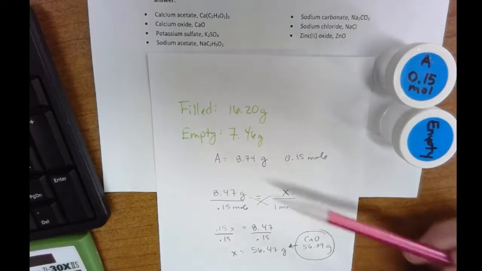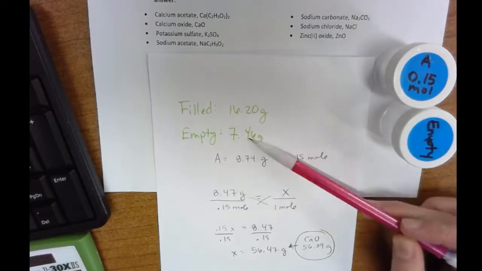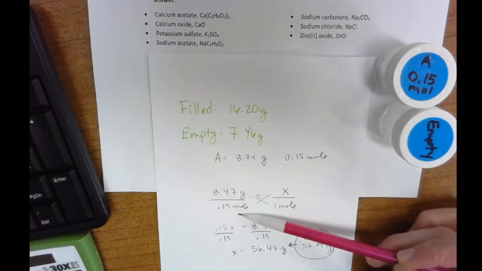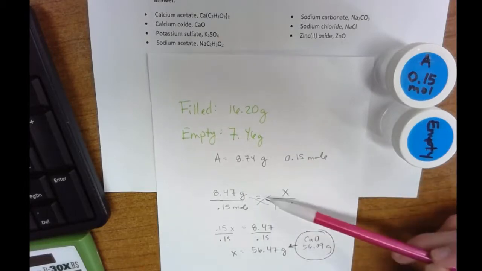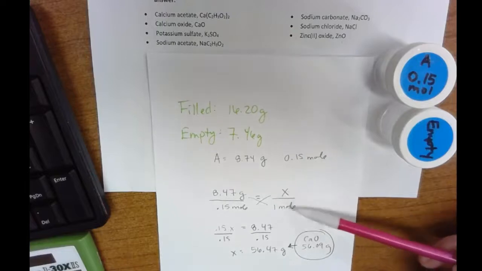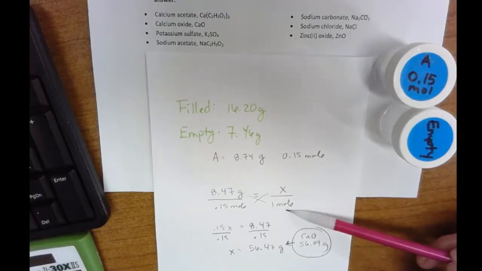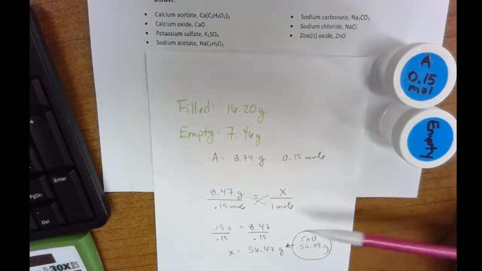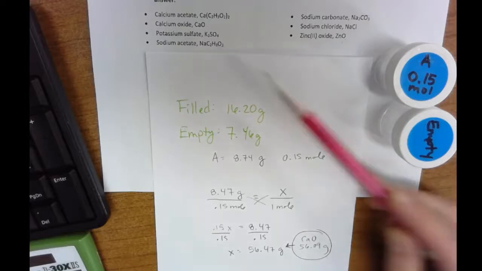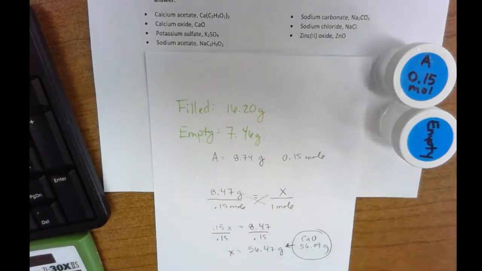So again, we took our mass from the scale after we subtracted and put it over the amount, 0.15 mole. And then we said, okay, how much would it be if it was 1 mole? Because 1 mole is what the periodic table shows us. Then I looked up all of these on the periodic table to see which one was closest to my x value. All right, hope that makes sense.